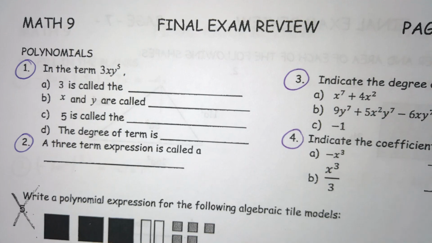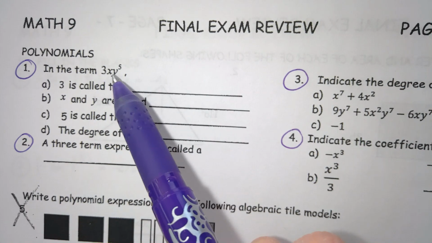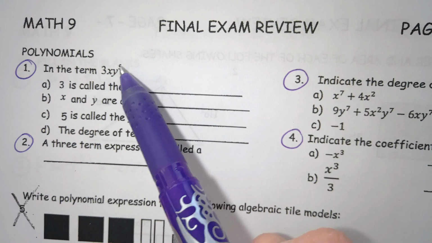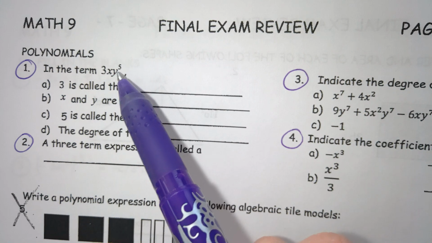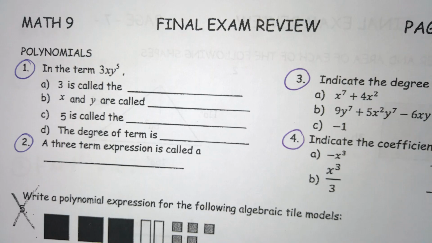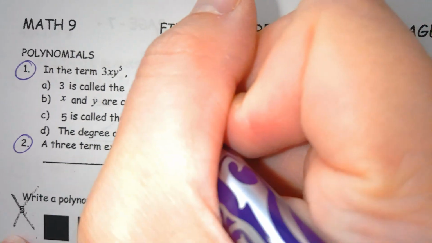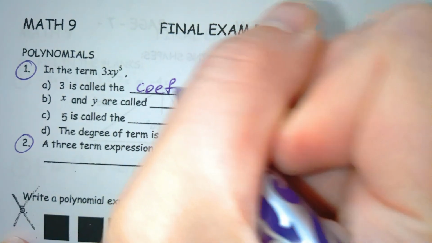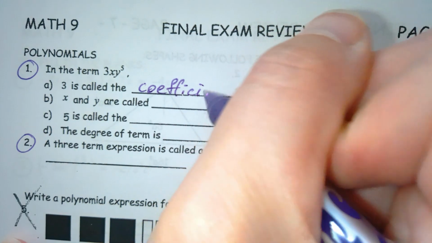No, because the y is your base. Because only the y is raised to the exponent 5. So what do we call 3 then? Coefficient. So the number in front of the variable is called coefficient.